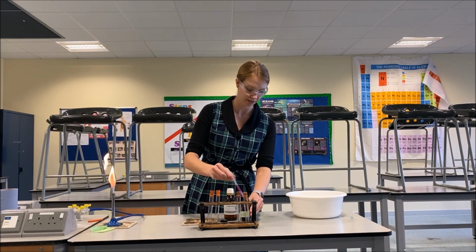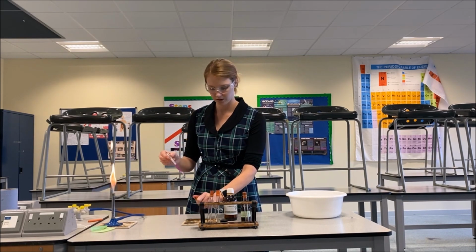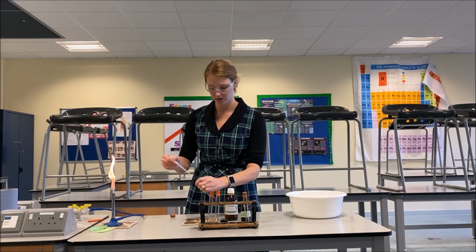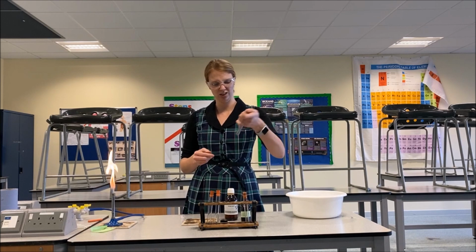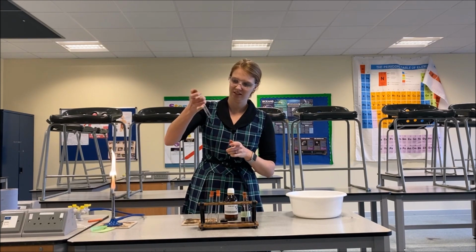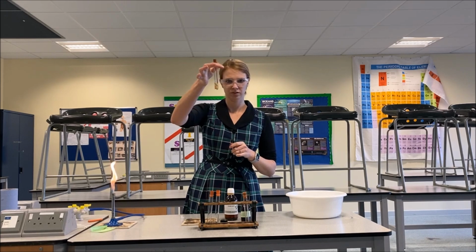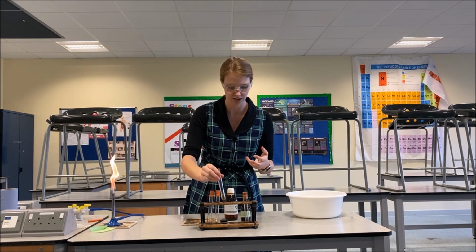So potassium permanganate is this lovely pink colour. If there are alkenes present, it should go colourless. There we go. So it has lost its pink colour, so that has shown us that there is presence of alkenes.